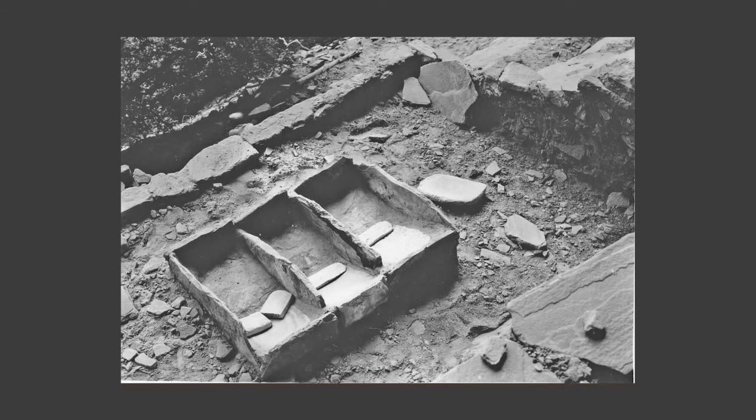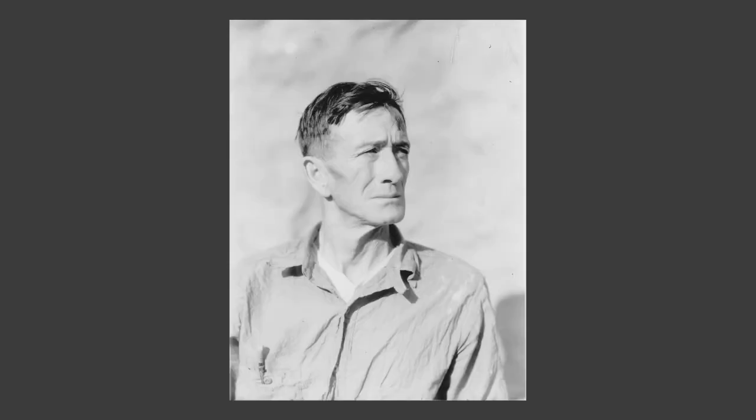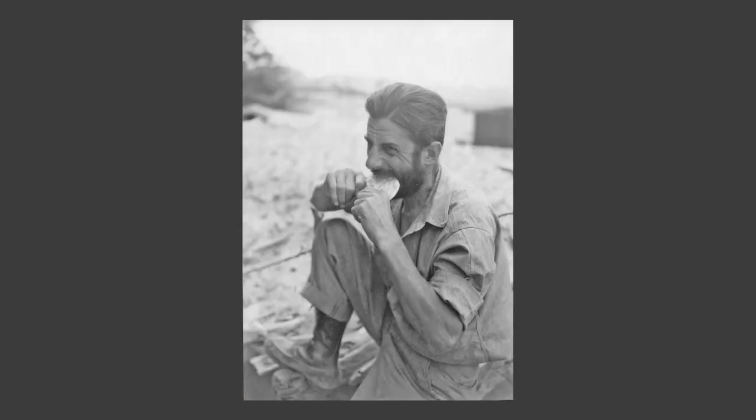The grinding bins. This is Wally. He was the camp cook. There he is. This is a great portrait. It just kind of represents a man of the Depression era to me, that look. And this is the guy eating Wally's food. I have to identify him yet.